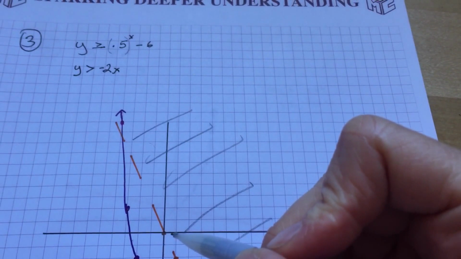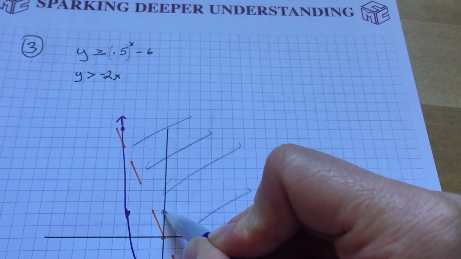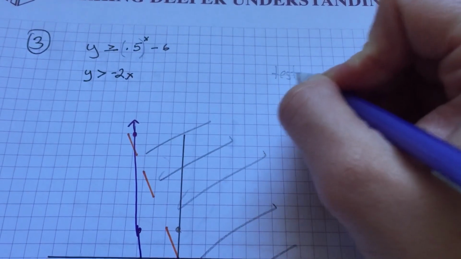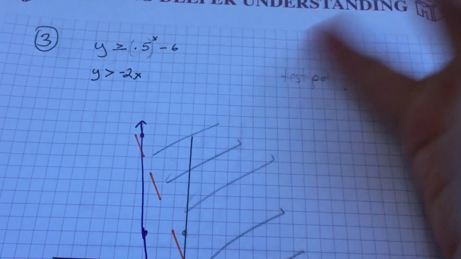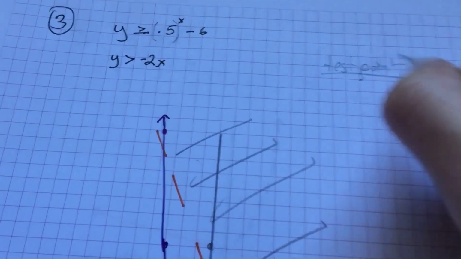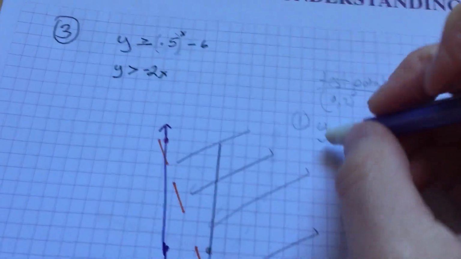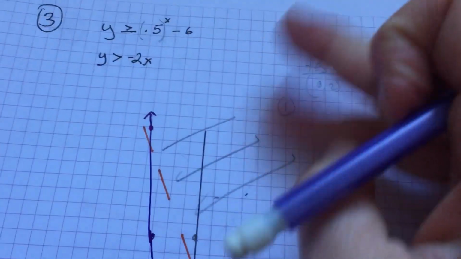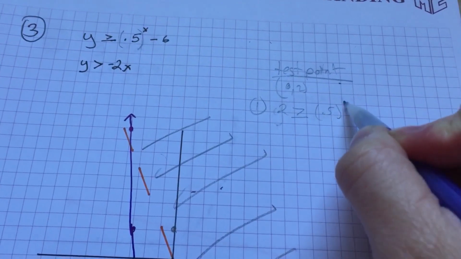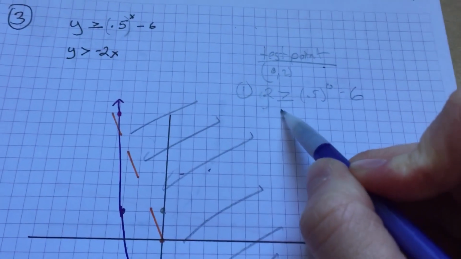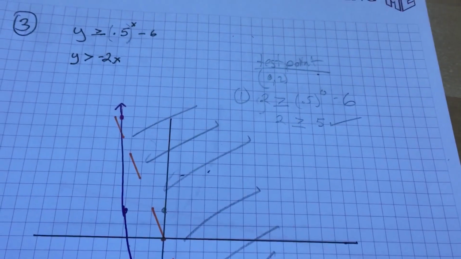So let's go ahead and pick that point right here. What is that? (0, 2). So test my point (0, 2). For the first one, I don't need to type in y, just plug in a 2 instead. So 2 greater than 0.5 to the power of 0 minus 6. Well, 2 is in fact larger than 1 minus 6, which gives me negative 5. So I knew that that was a true statement.